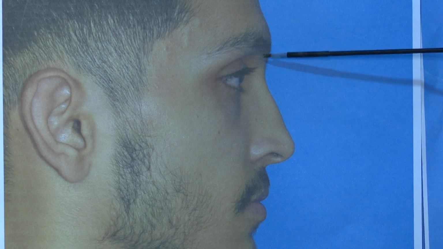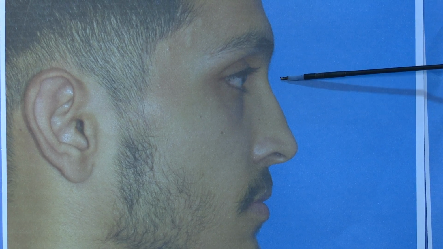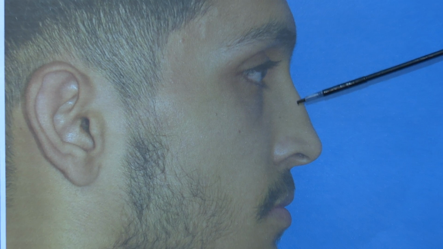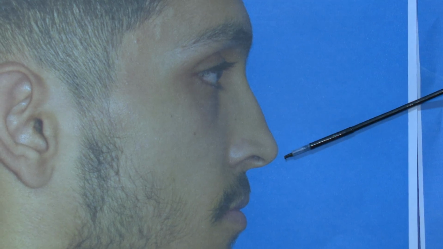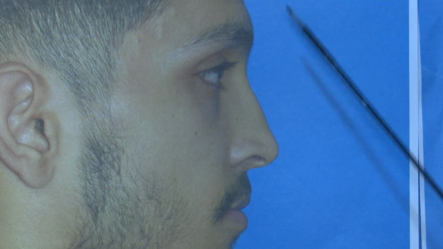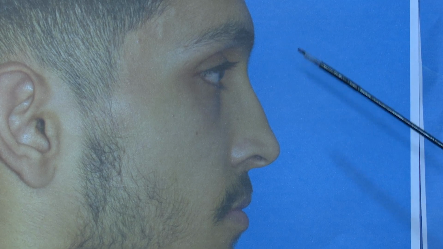Look, in this patient the radix is shallow, so the nose appears longer because the radix adds to the length of the nose. And we assess the nasofrontal angle. Ideally the nasofrontal angle is around 120 to 130 degrees. Then if you come down, we assess the dorsum.